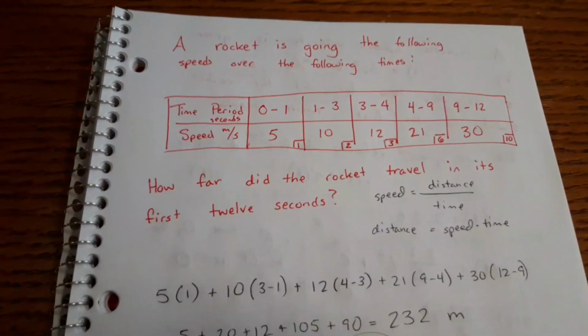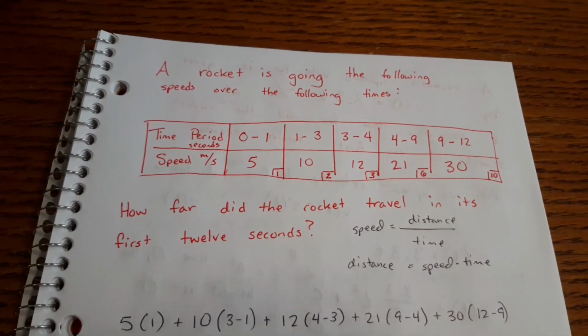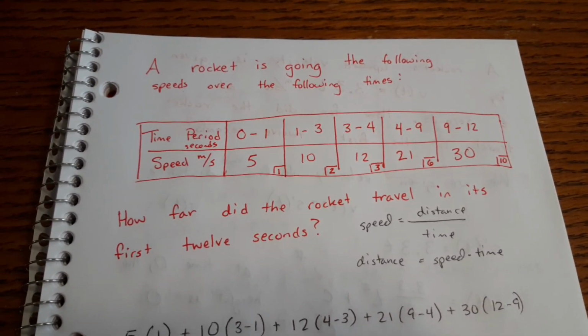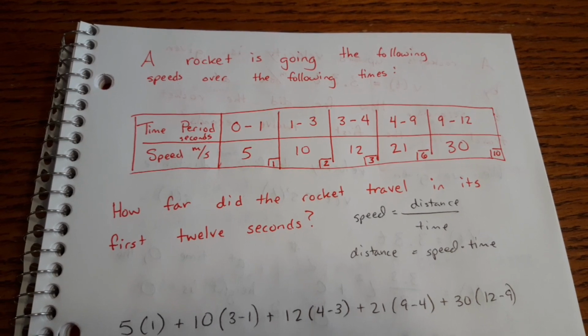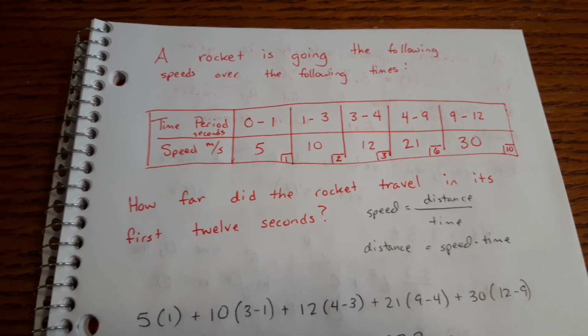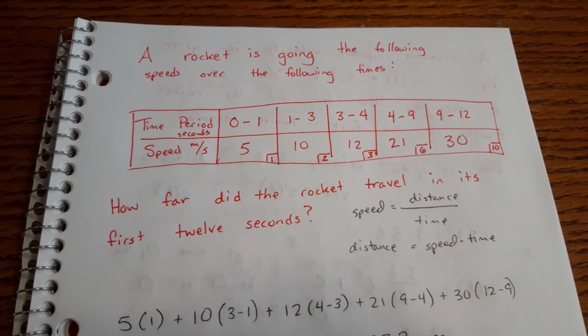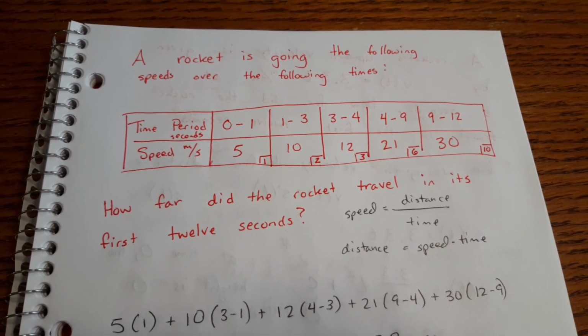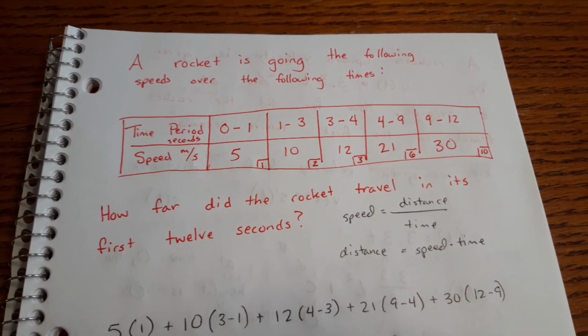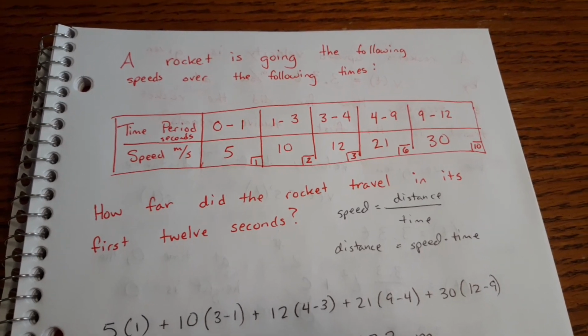All right, so let's put this into perspective and do something with context. A rocket is going the following speeds over the following times. That top row is a time period in seconds. From 0 to 1 seconds, the rocket is going 5 meters per second. From 1 to 3 seconds, the rocket is going 10 meters per second.